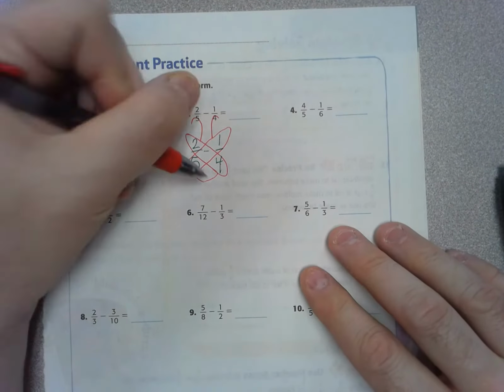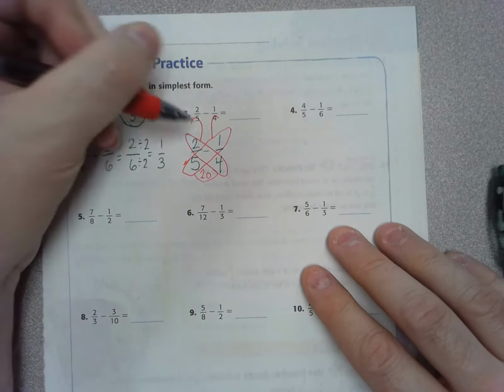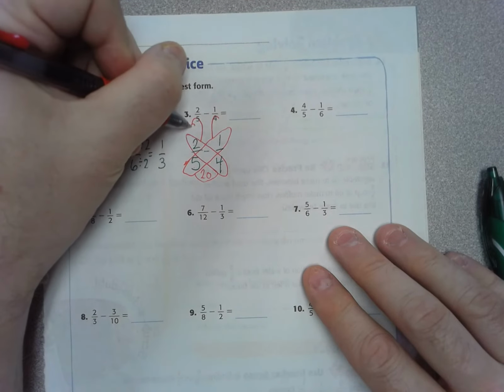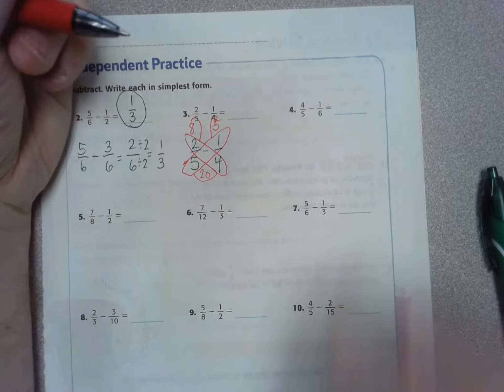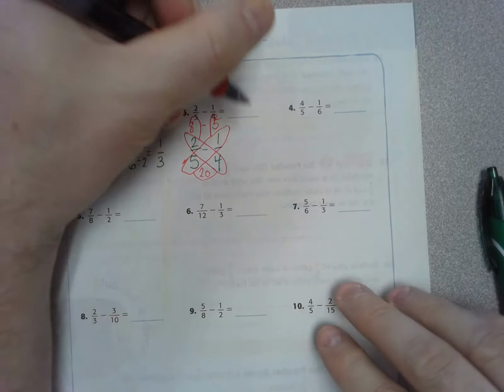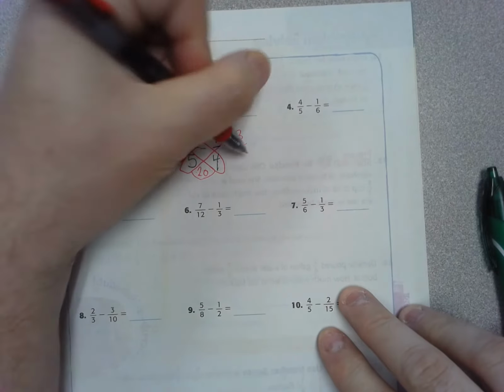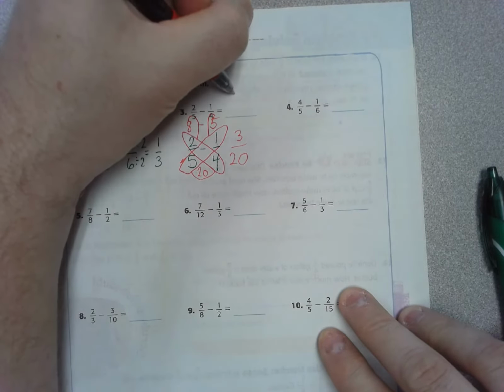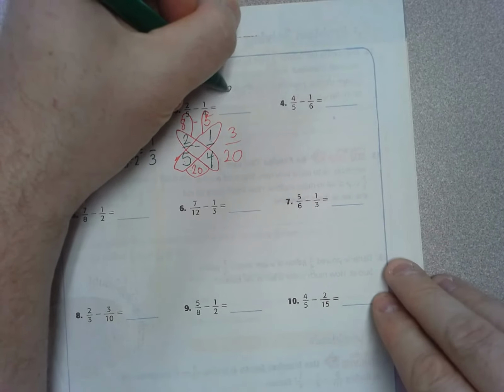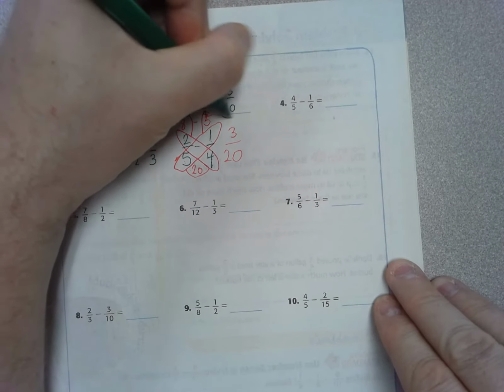What's 5 times 4? 20. Put it here. What's 4 times 2? 8. 5 times 1? 5. What is 8 minus 5? 3 over 20. 3 doesn't fit into 20 evenly because 3 is prime. So my final answer is 3/20.